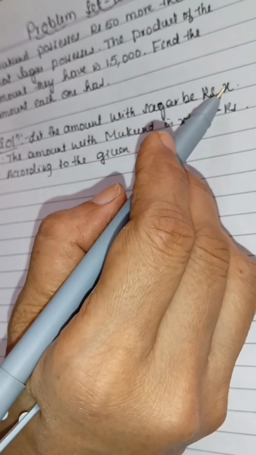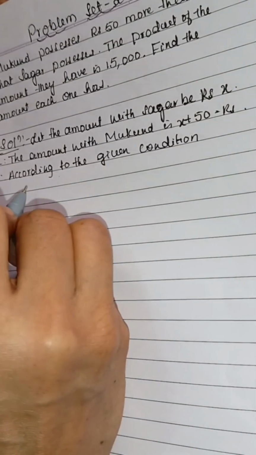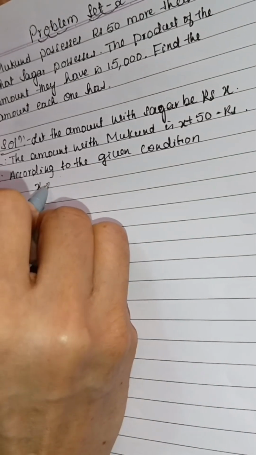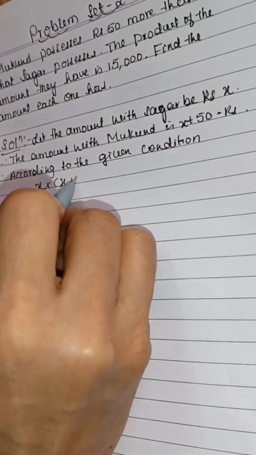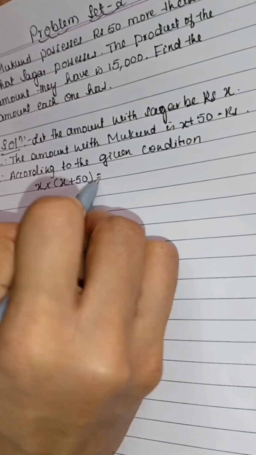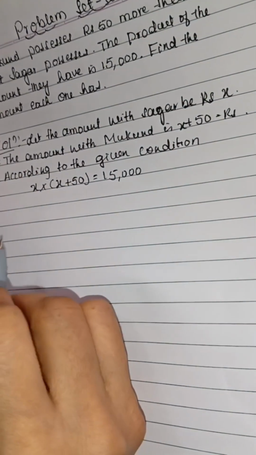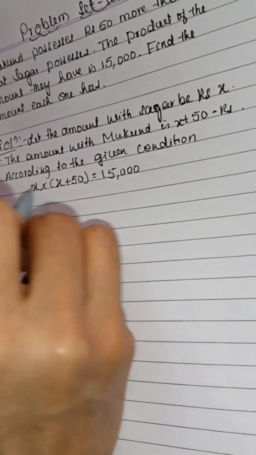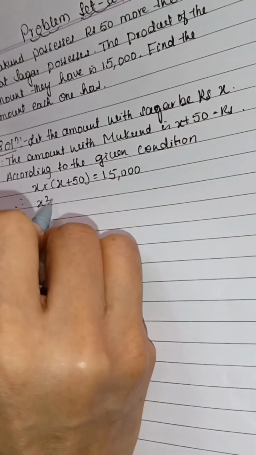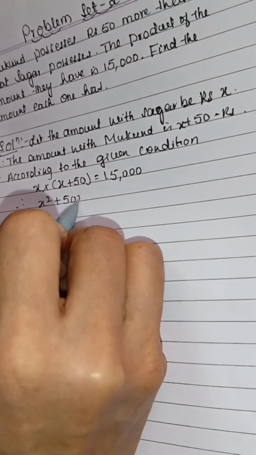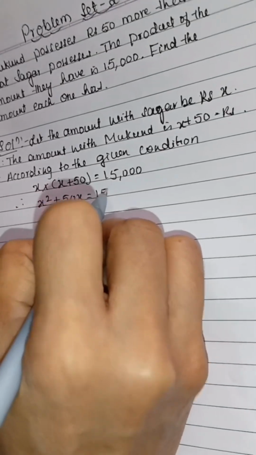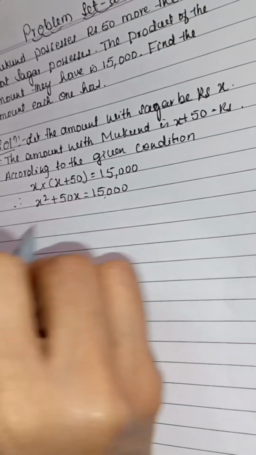Product, that is X into X plus 50. The condition: X into X plus 50 is how much? 15,000. Therefore, multiplying now, X square plus 50X equal to 15,000.